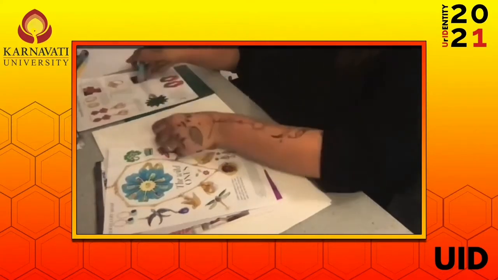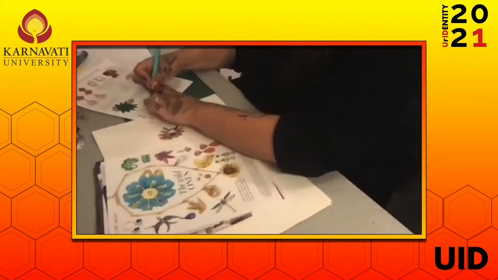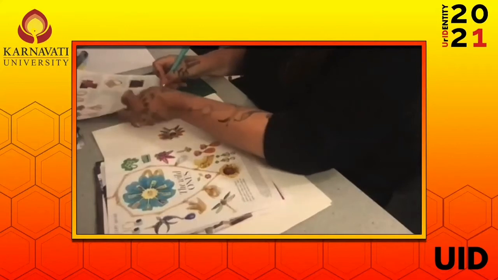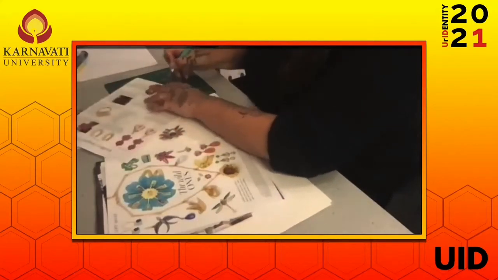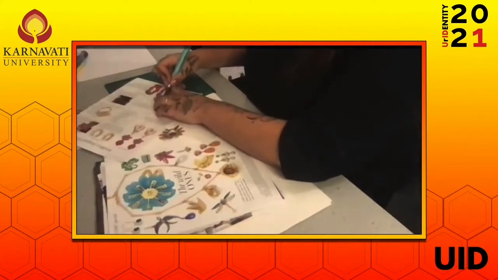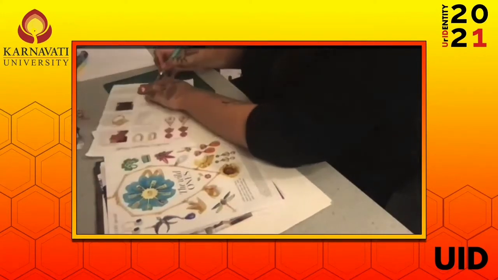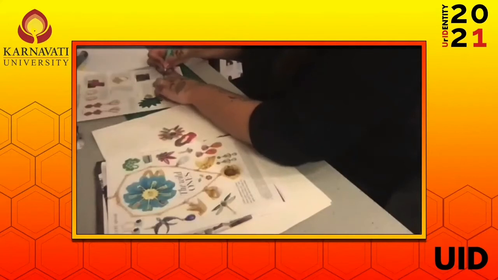So try and avoid using images which are already quite similar to your final intended outcome. So if you know you're doing a project on footwear and you're designing shoes or boots, I would avoid using shoes or boots in your collage. Similarly, if you're working on women's wear, I would avoid using images of women's wear in your collages.